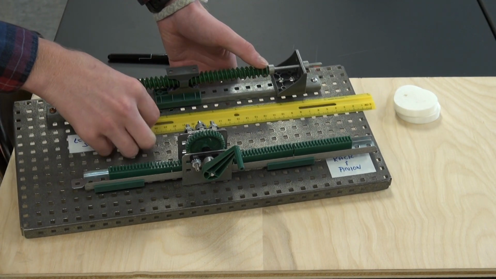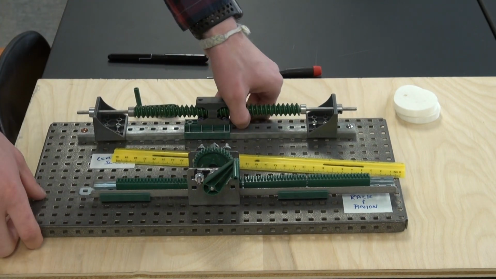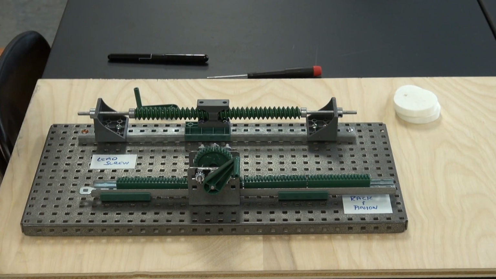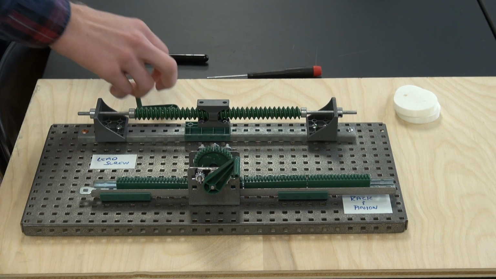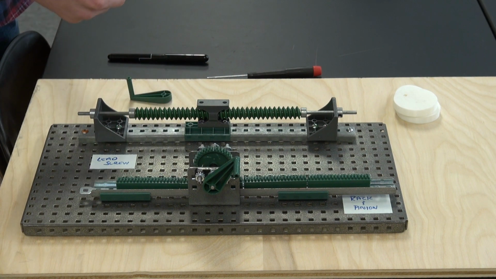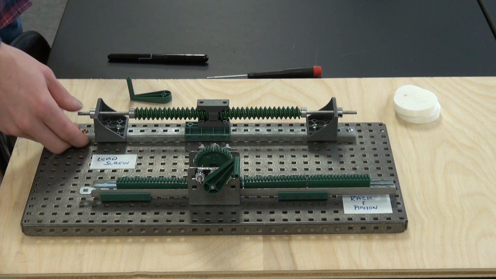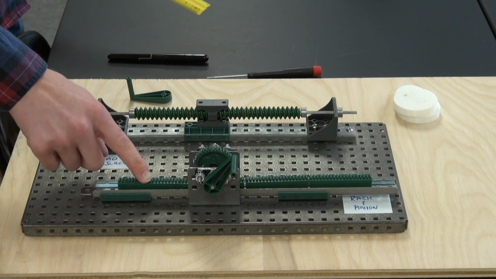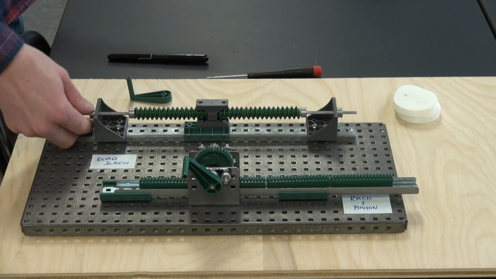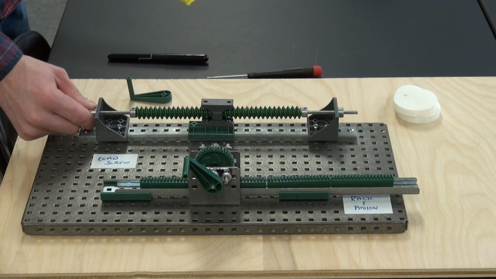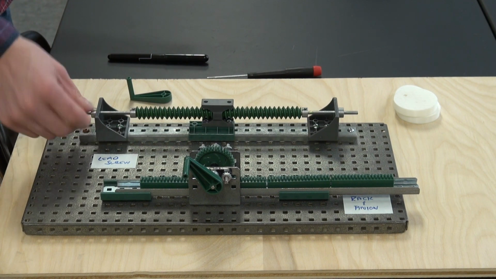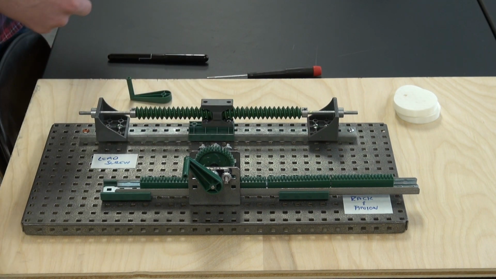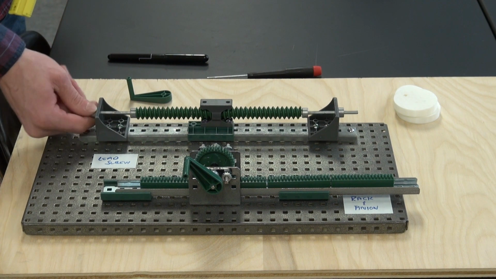Okay, so it was about 5, not exactly 5, but about 5 turns will move your slider 1 inch. Again, that's a little bit slower than the rack and pinion, but you are getting more power out of this because that speed is not increasing. So it may take longer, but you're going to get more power.